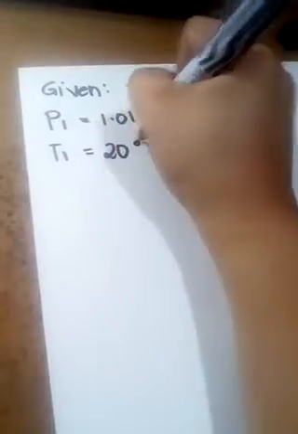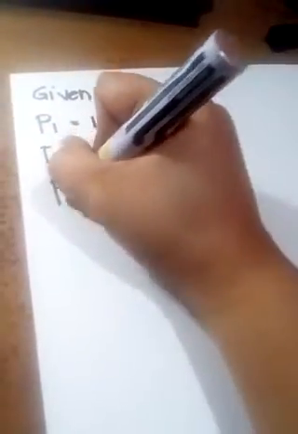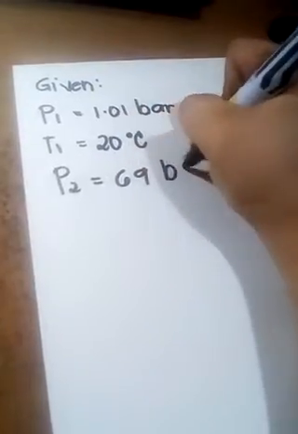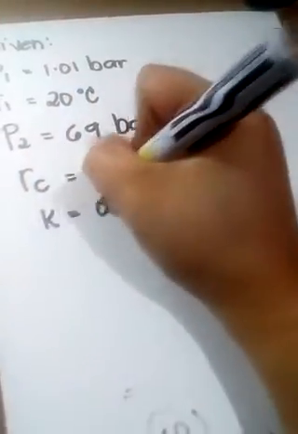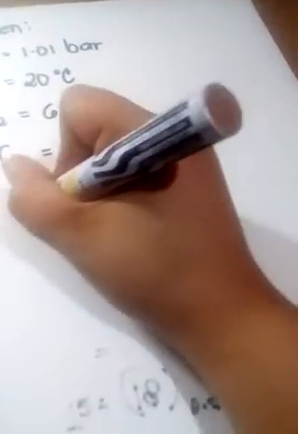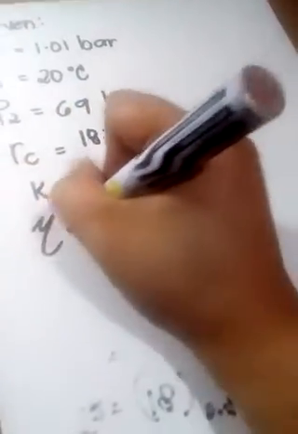So, first, we must know what the different givens are. We have the initial pressure, which is 1.01 bar. We have the initial temperature, which is 20 degrees Celsius. We have the final pressure, which is 69 bar. We have the compression ratio, which is 18:1. We have the K constant, which is 0.4. And of course, the unknown is thermal efficiency.